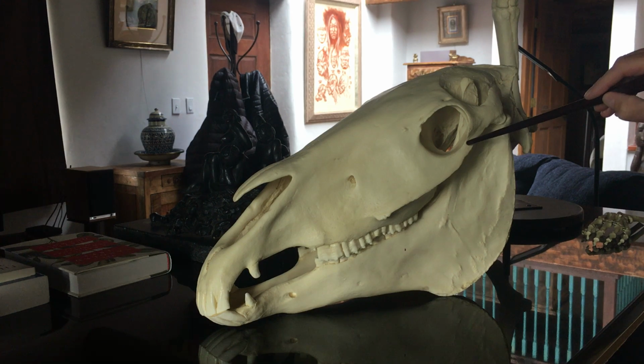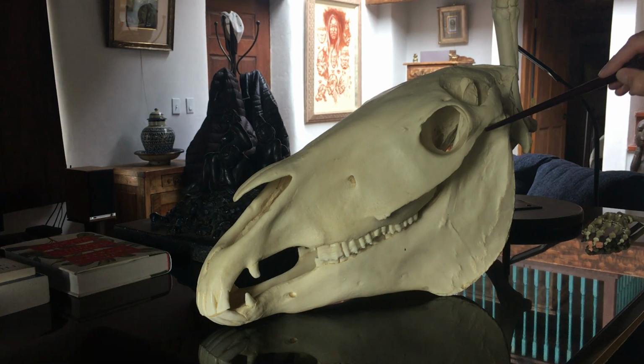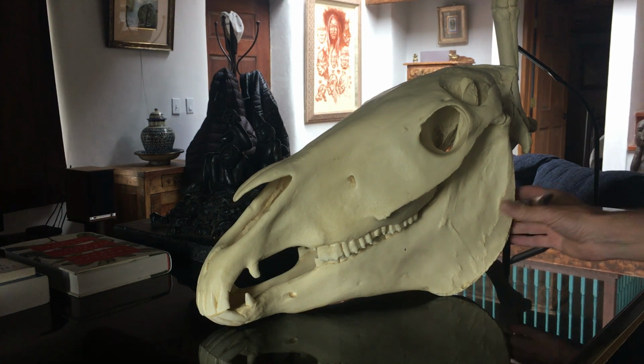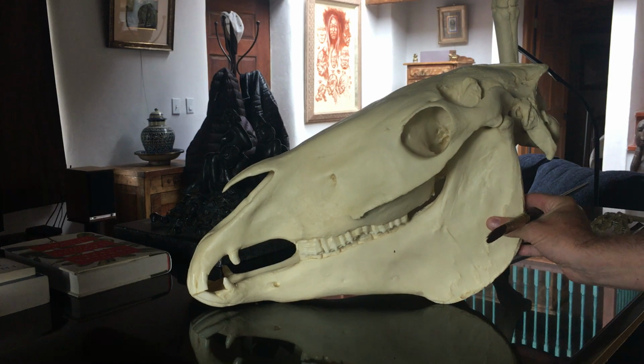And as we get up into this area, we have the zygomatic bone that comes up through here. And the zygomatic bone comes underneath the orbit of the eye. And it will form up here and connect with the temporal bone and forms what is known as the zygomatic arch. So let me turn this just a little bit here so you can see.